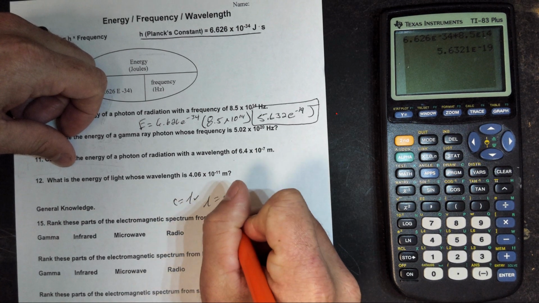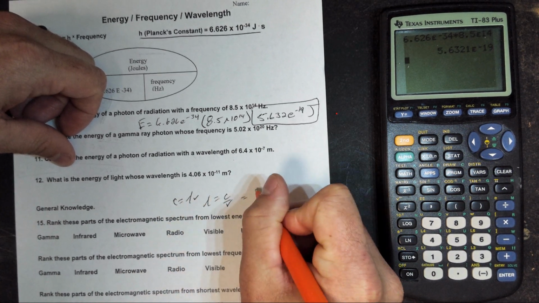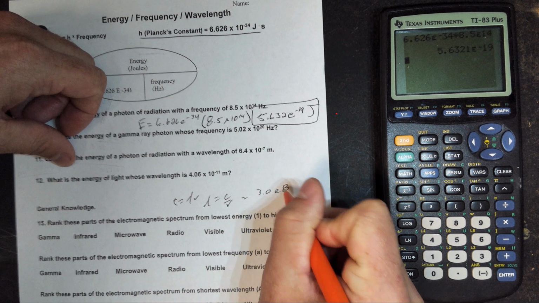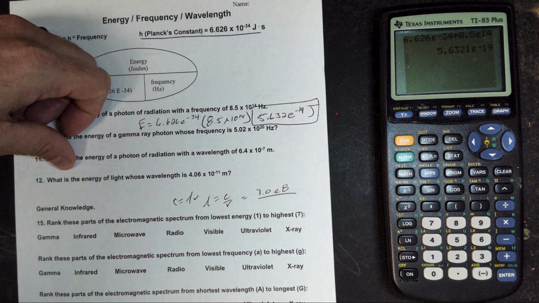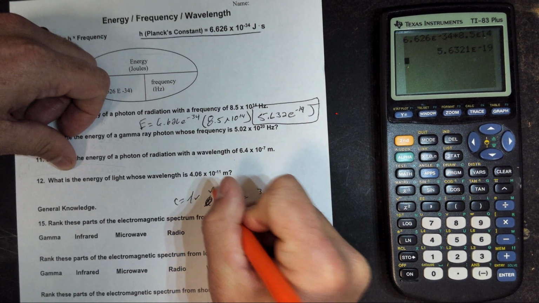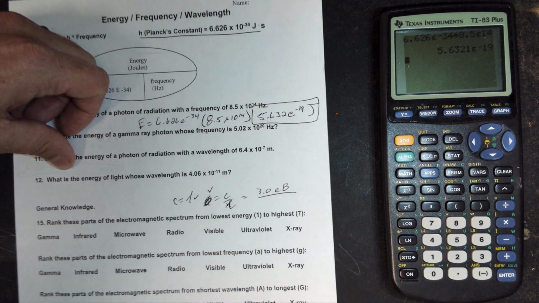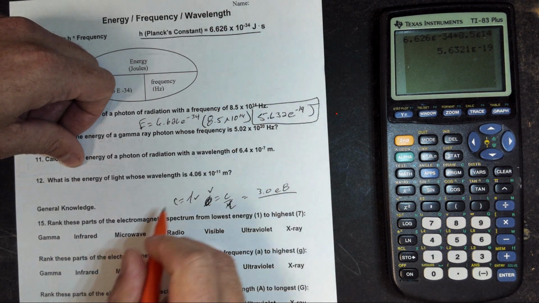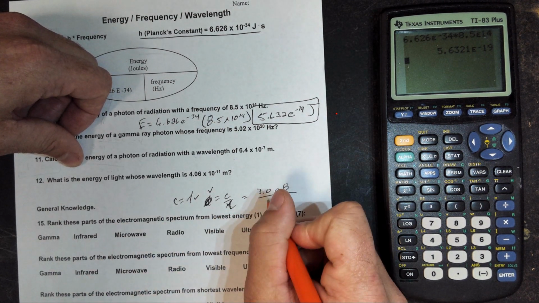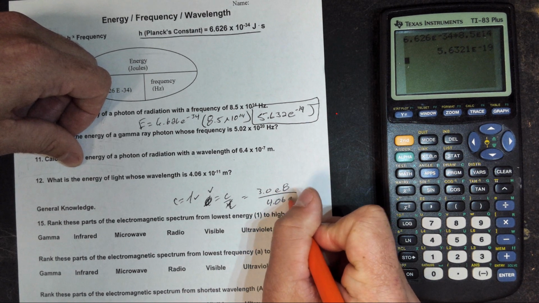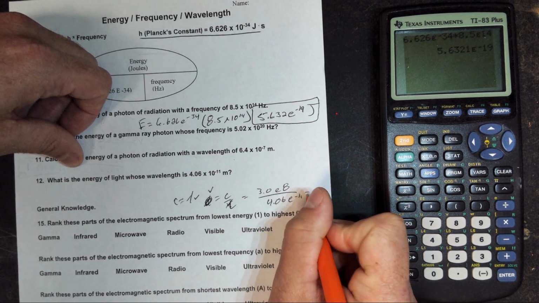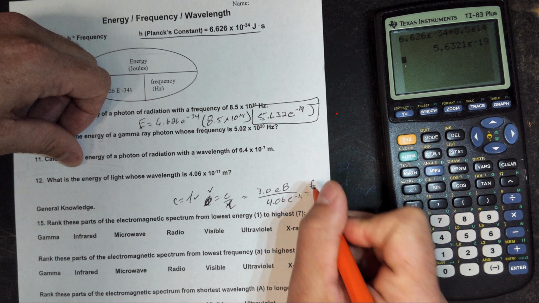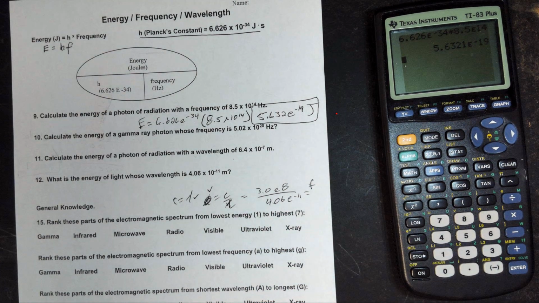Wavelength equals c divided by nu. It's going to be 3.0 e to the 8th, because from the back side, that's the speed of light. It's a constant. Oh, sorry, we're solving for frequency because we're given the wavelength. I just wrote that down wrong. So our wavelength is this. Then we divide by 4.06 e to the negative 11. That's going to give us our frequency for this specific problem.